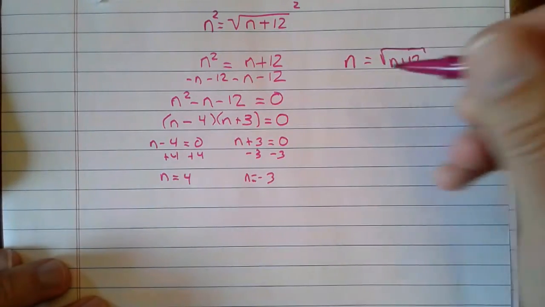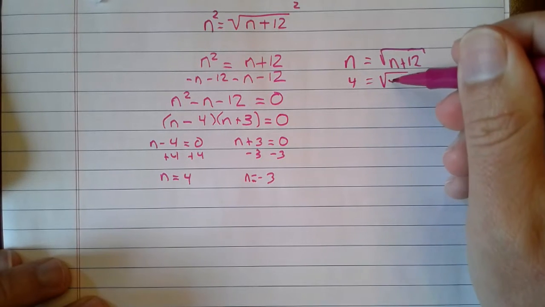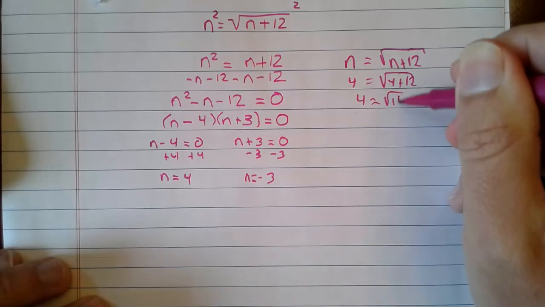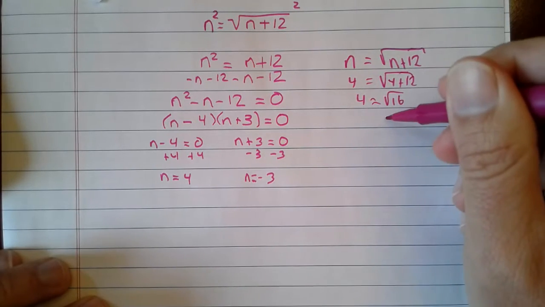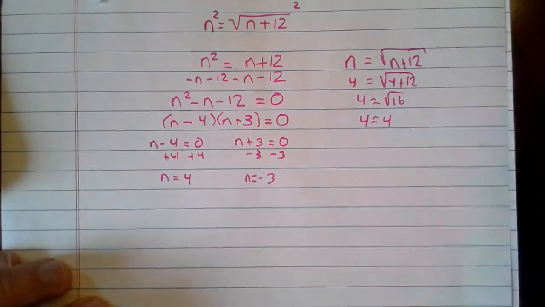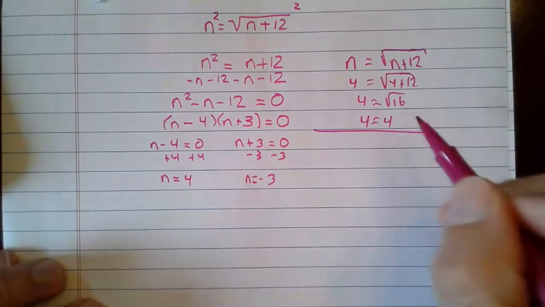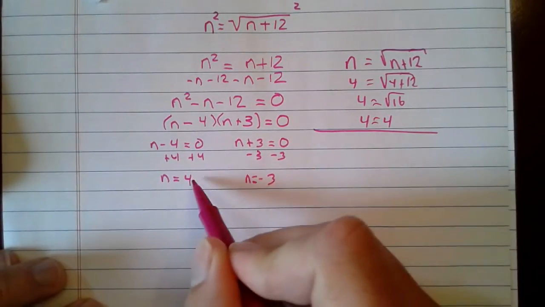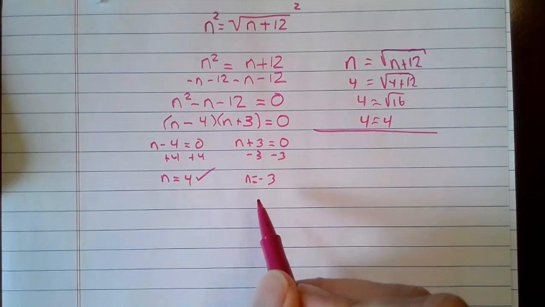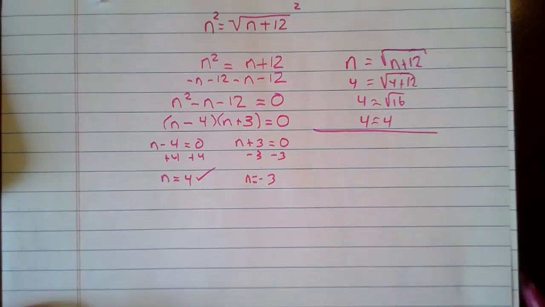I'm going to start with my 4. Does 4 equal the square root of 4 plus 12? Does 4 equal the square root of 16? The square root of 16, yes, that is 4. All right, now, what that means is that, yes, this is a solution. Now I want to check negative 3 to see if that is also a solution, meaning it will end in a statement that is always true.